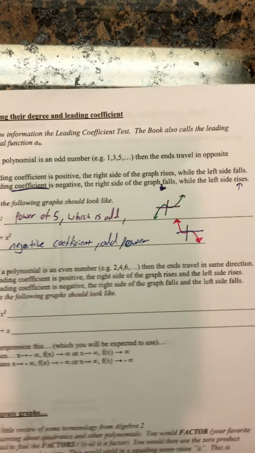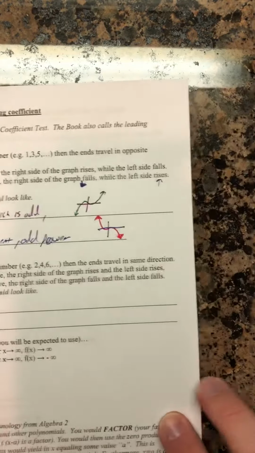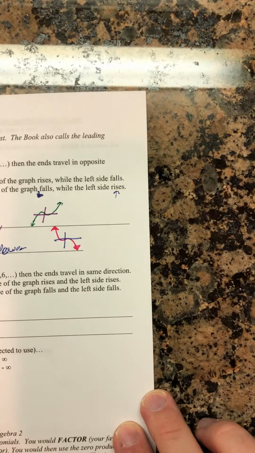Okay, change the way we look and think about things. I assume you guys can see that. If you can't see that, I'm really sorry, but there it is.